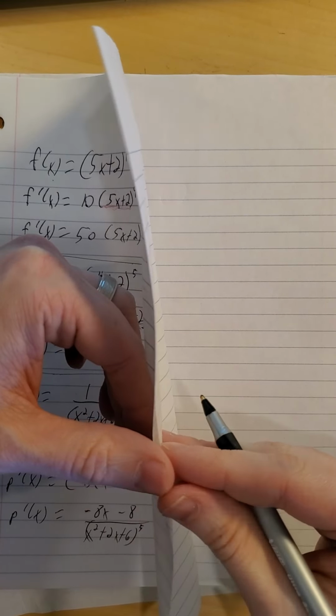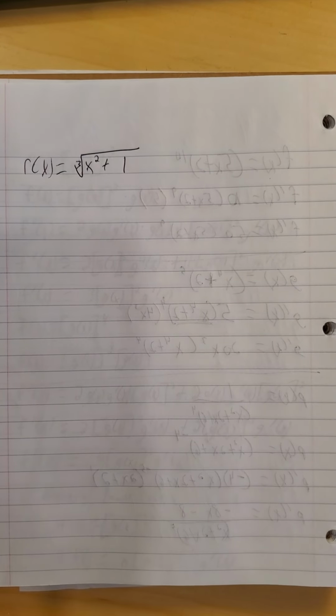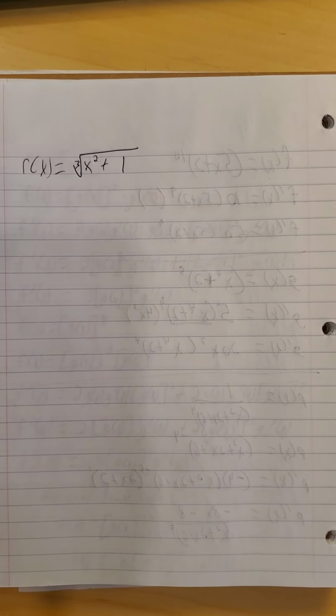So I'm going to give you all one to try out. So we'll do r of x, cube root of x squared plus 1. So go ahead and differentiate that.